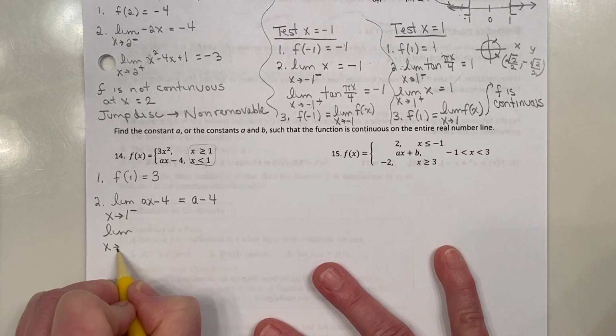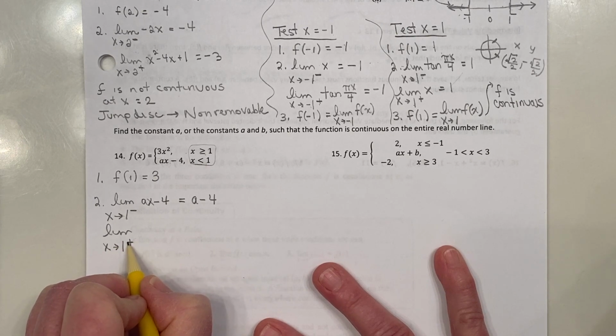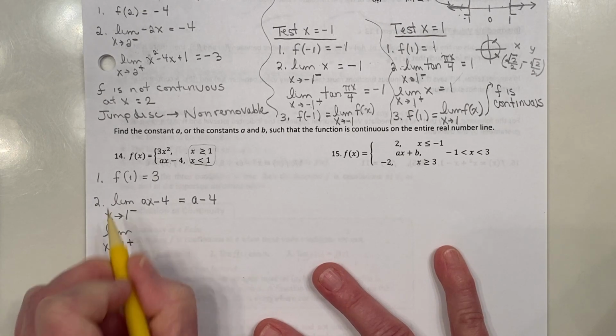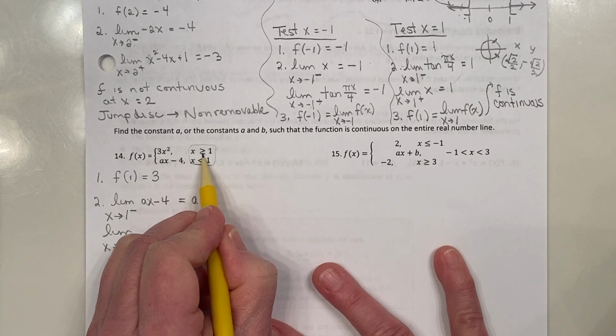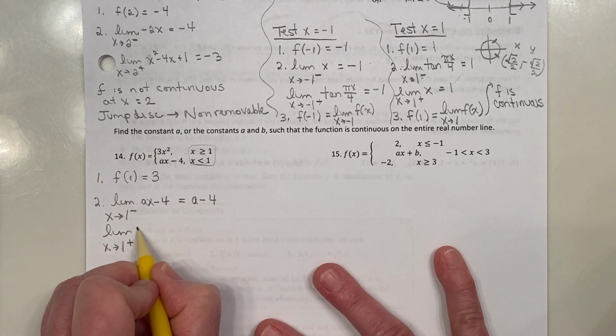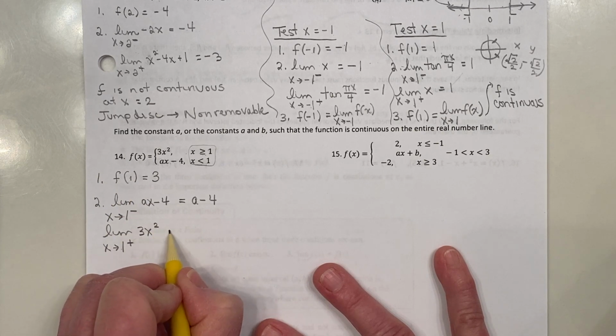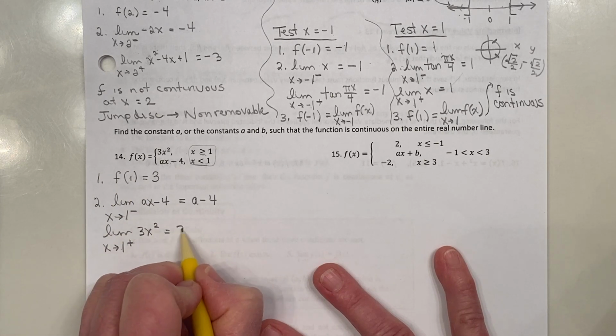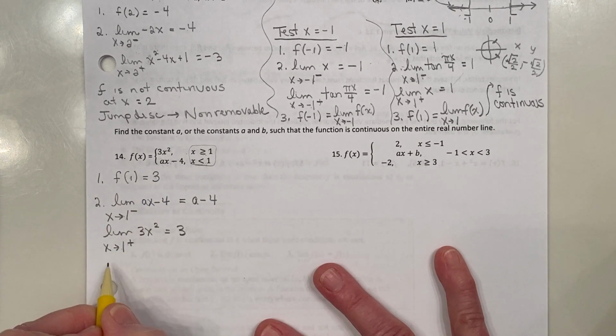All right, the limit as x approaches 1 from the right. Numbers to the right of 1 are greater than 1, so the greater than symbol belongs here. Plug 1 in. Let me bring down 3x squared. Then plug 1 in for x, and I get 3. And I knew that from up here already.